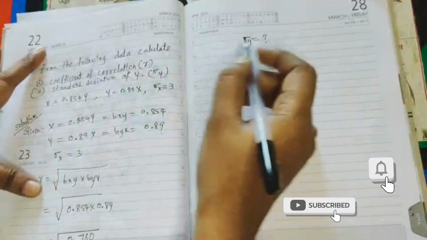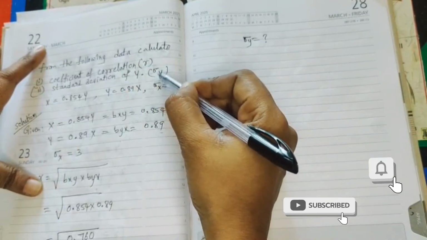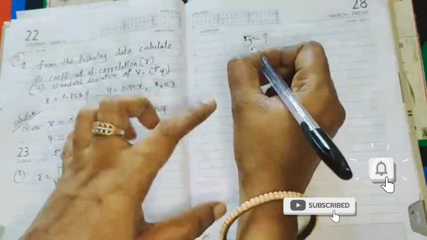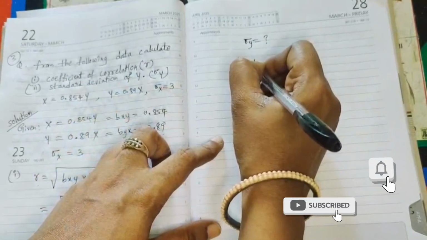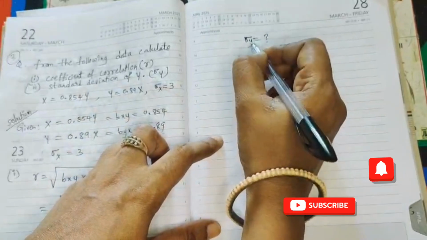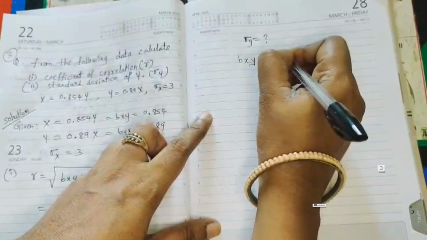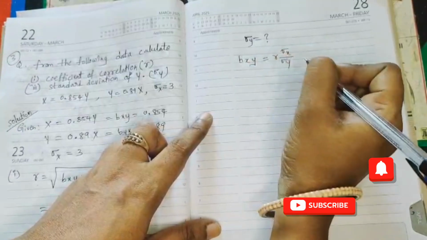So here we already calculated the R value and we need to find the standard deviation of y. Standard deviation of y is equal to what? For this, we require the bxy formula or byx formula, because only in that formula is this available. So I am using the bxy formula here. bxy is equal to R into standard deviation of x divided by standard deviation of y.